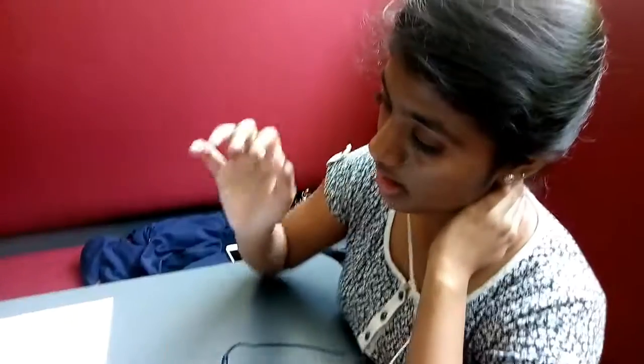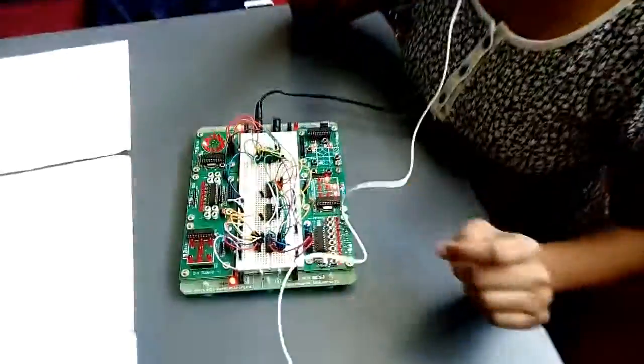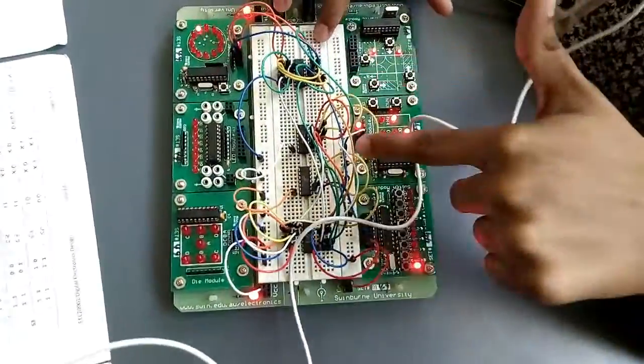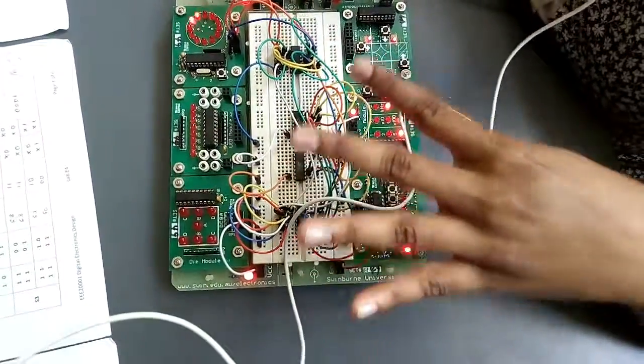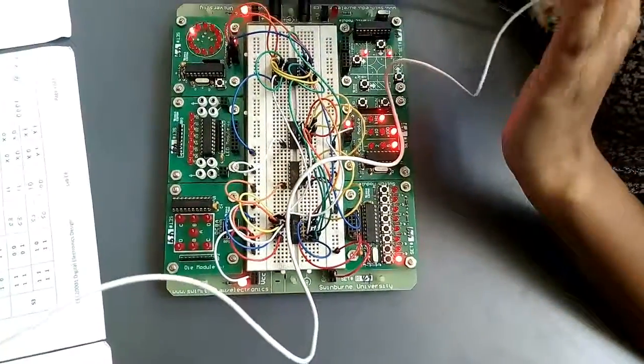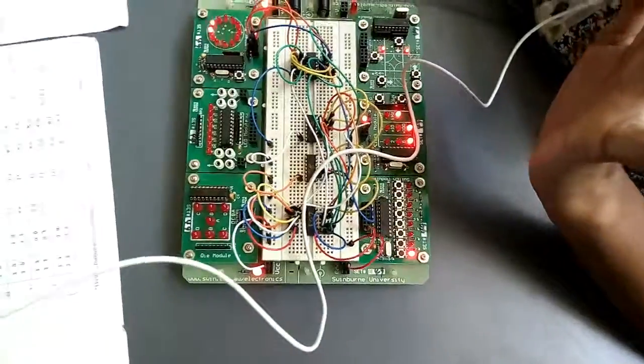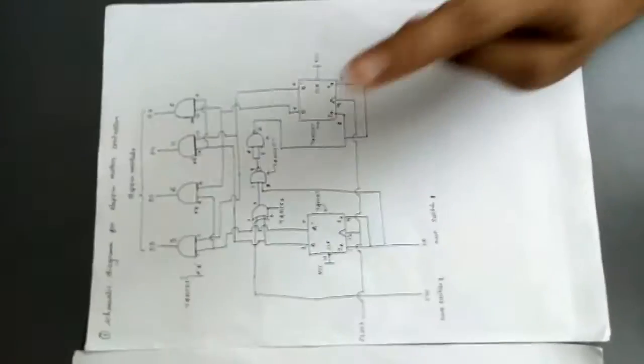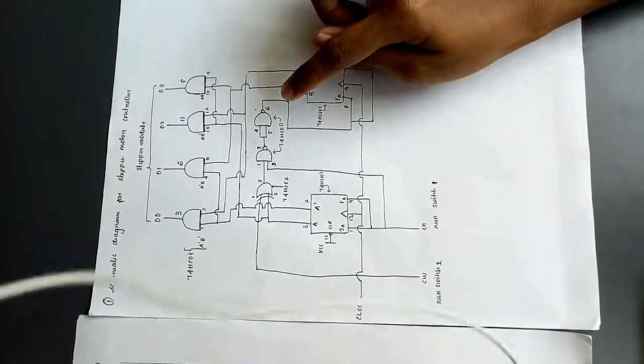Lab 4, and this is the state machine design, and this is actually part 1 of Lab 4. This is the circuit setup, and we've used four ICs with this circuit. Basically this is our state diagram, and these are the K-maps we used to interpret our schematic diagram. We've used four ICs: the 86 IC, 00 IC, 08 IC, and 107 IC.